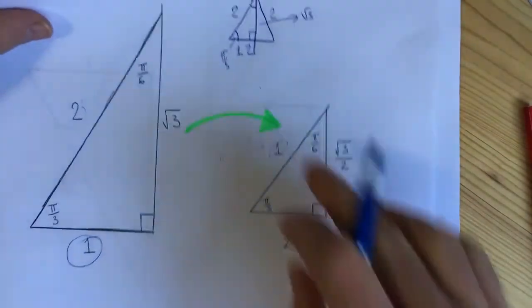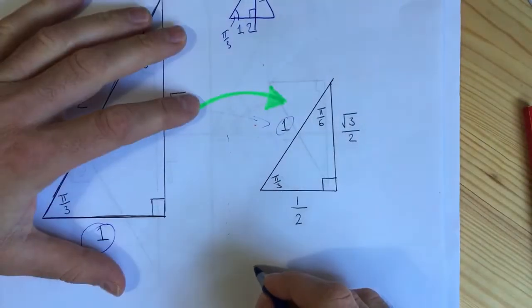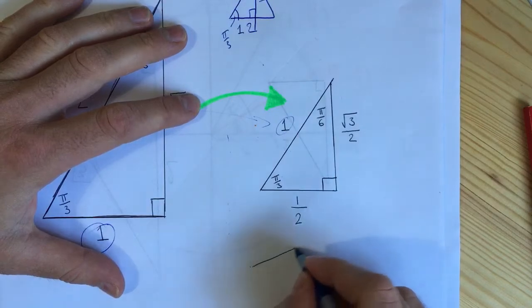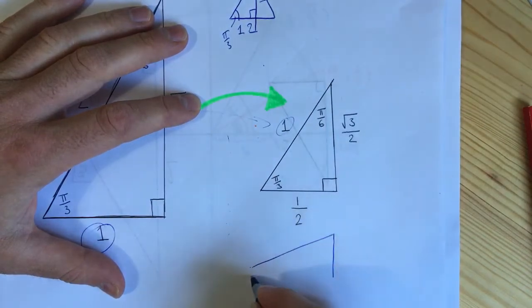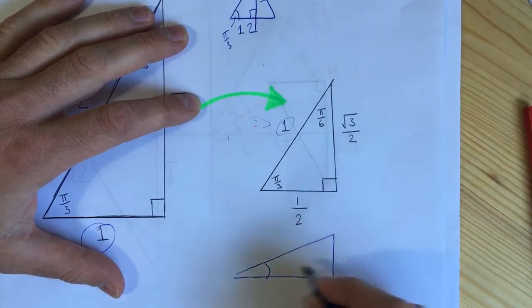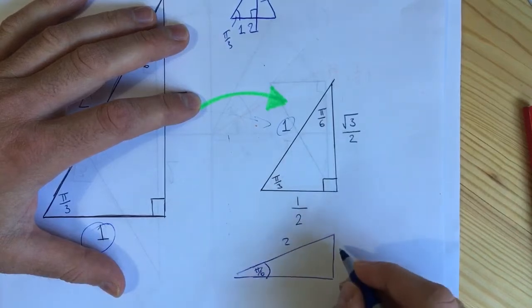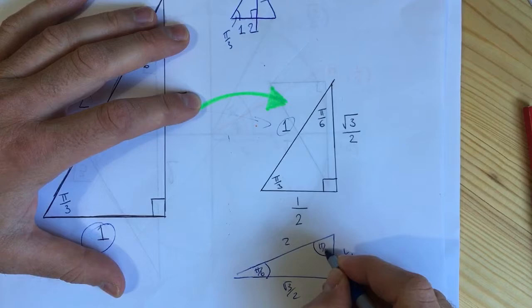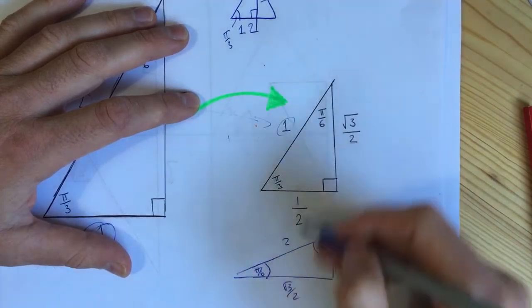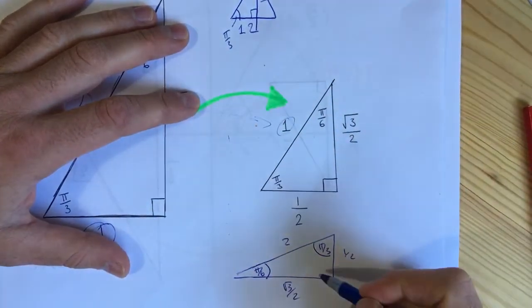And then if I rotate this triangle, so basically if I just flip this triangle here, it's going to be pi over 6. This is 1, this is square root of 3 over 2, 1/2, and pi over 3. So it's the same triangle, just flipped.